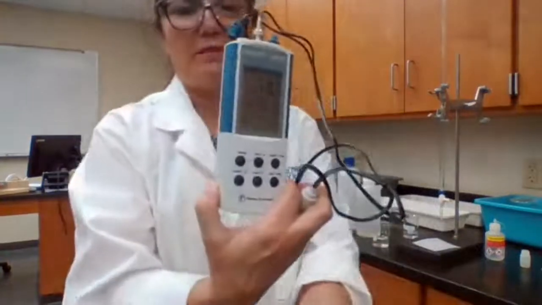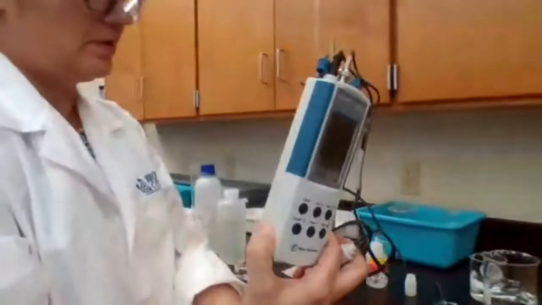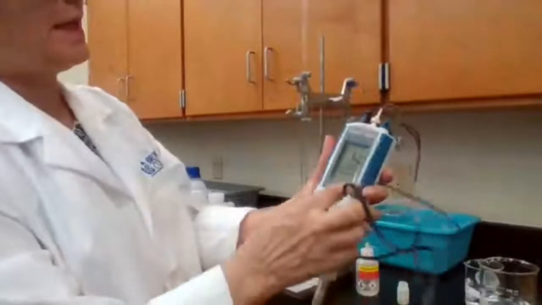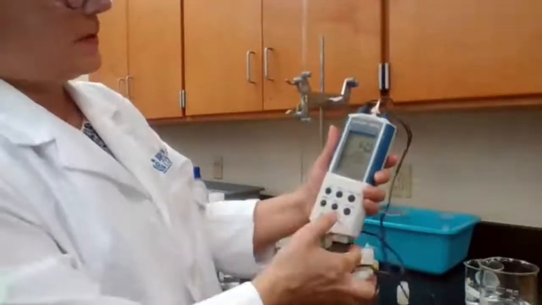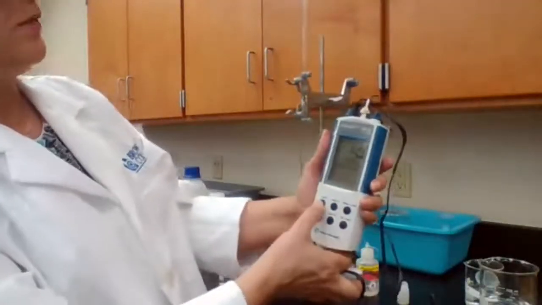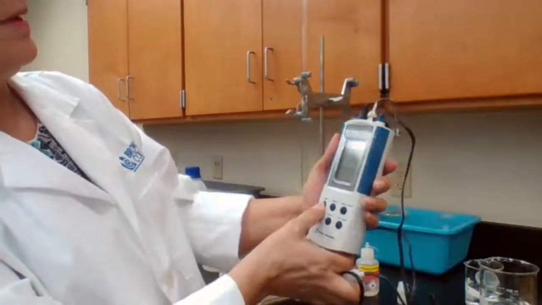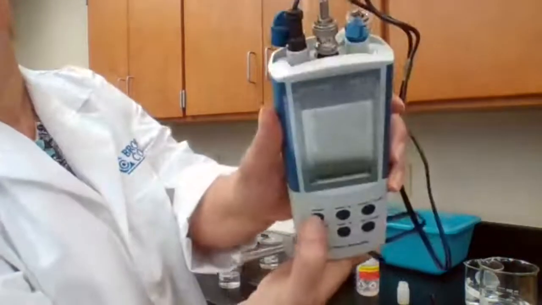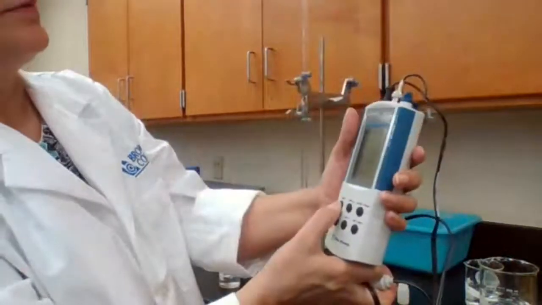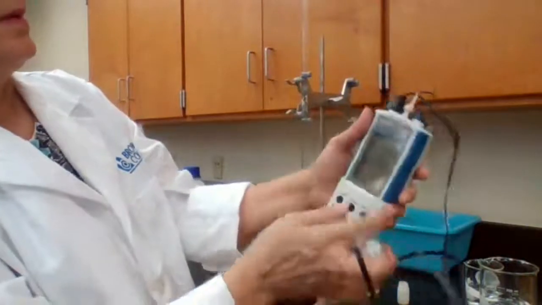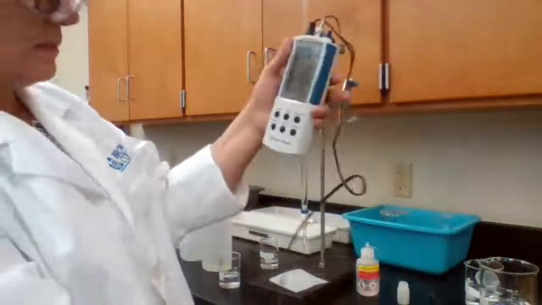This is a multimeter, so it can measure millivolts, and it can measure pH. We are trying to measure the pH, so I change that by changing the mode. This is millivolt, and then we have pH, so it has to stay on pH.